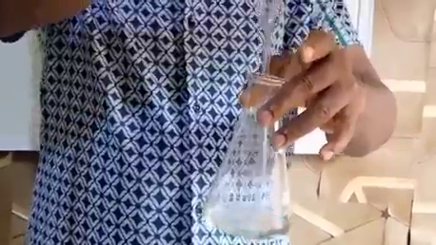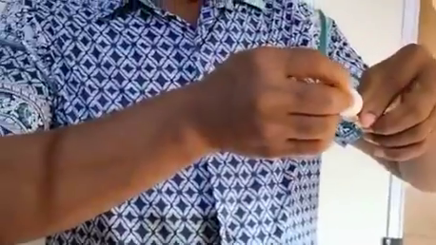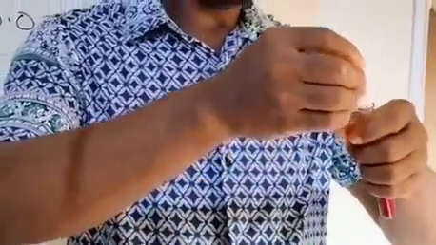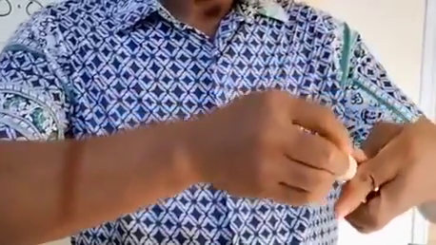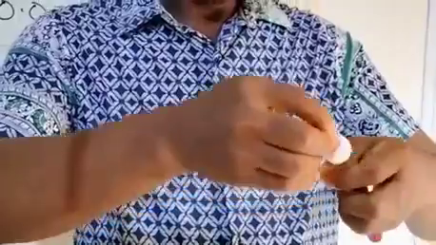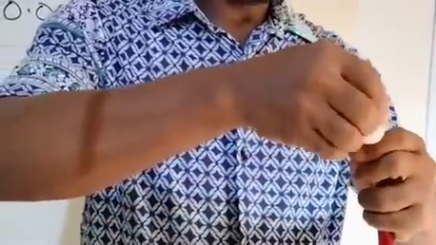So after that, we bring our indicator, methyl orange, freshly prepared. So you take it using the dropping pipette. It's still much.